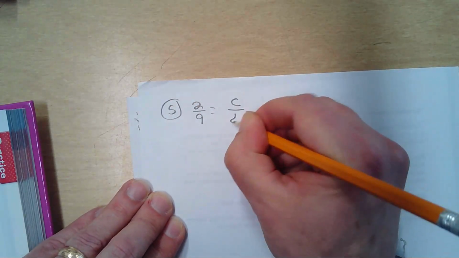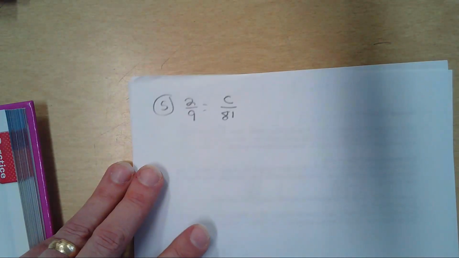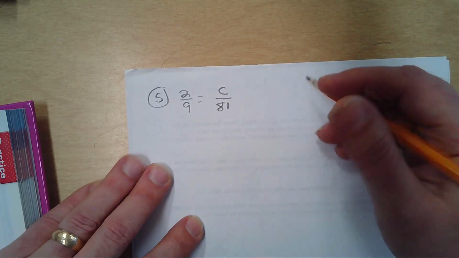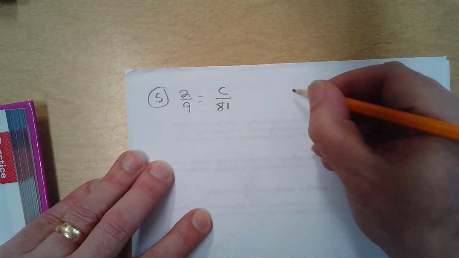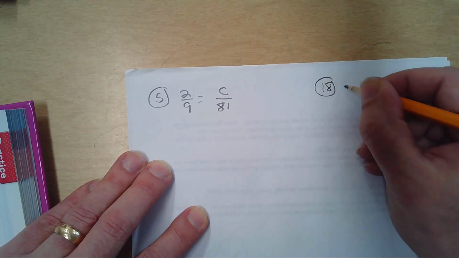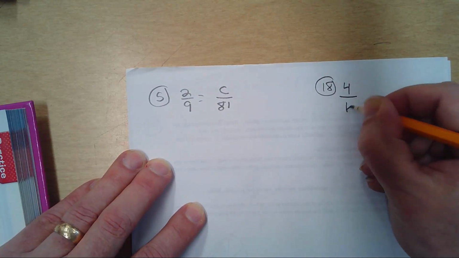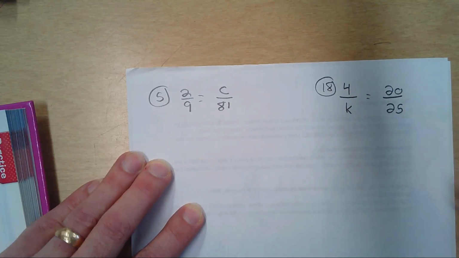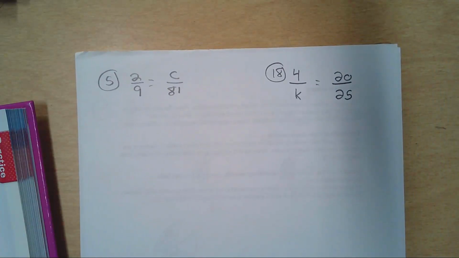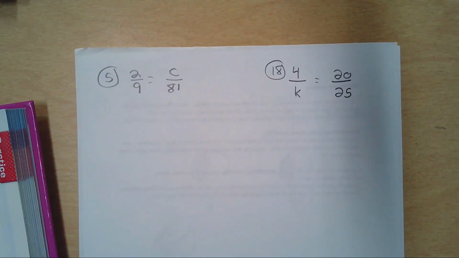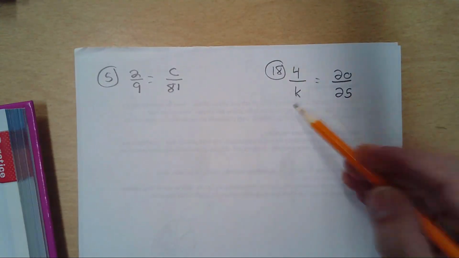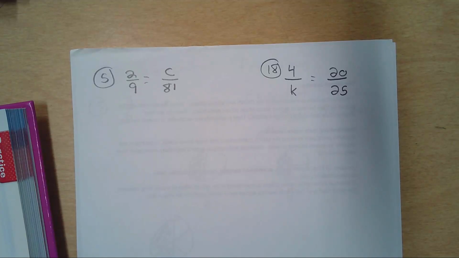I'll put a couple, and then I'll give you guys a few. Number 5, 2/9 equals C over 81. And 18, 4 over K equals 20 over 25. So number 5, what's C? Solve for C. Number 18, you're solving for K. What's K?